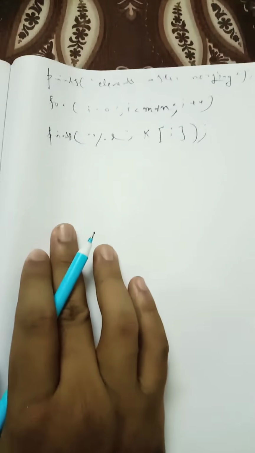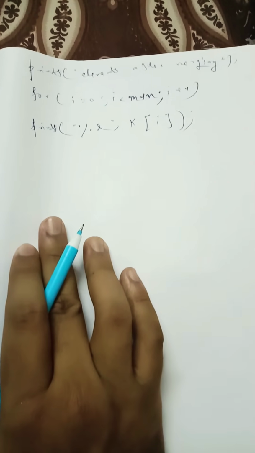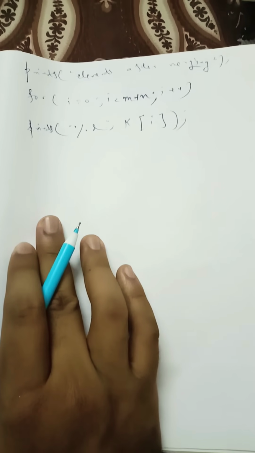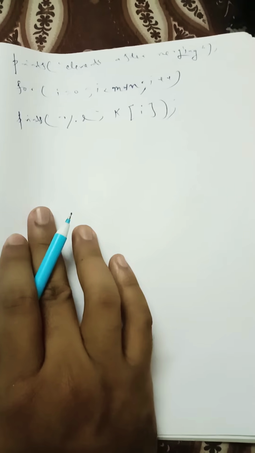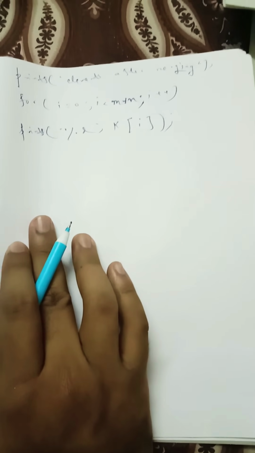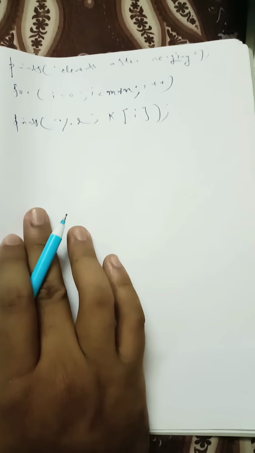The basic concept of bubble sort is that we sort the array by fixing the last element of the array in each iteration. Like this it will go on and arrange it. So how are we going to do it?